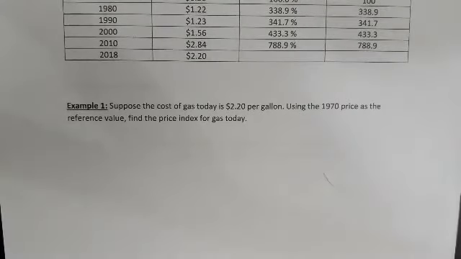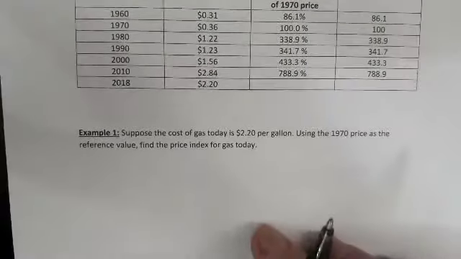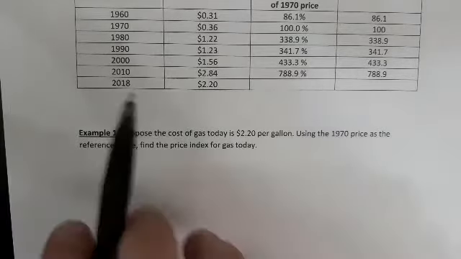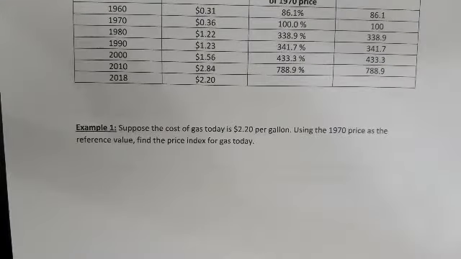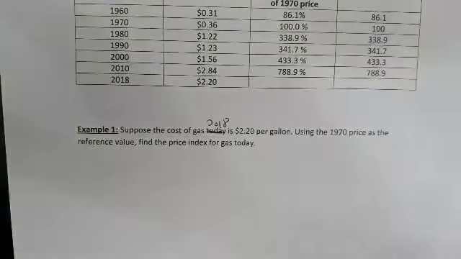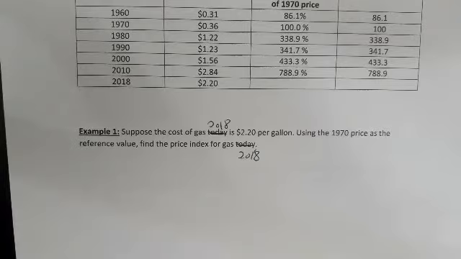Suppose the cost of gas today is $2.20 per gallon. Use the 1970 price as a reference value. Find the price index for gas today. So this is 2 years old probably when I wrote this, but in 2018 price is what it should say. Probably 2018 might be better to say on there. Okay, so suppose the cost of gas in 2018 is $2.20. What is that if we use 1970 as a reference?